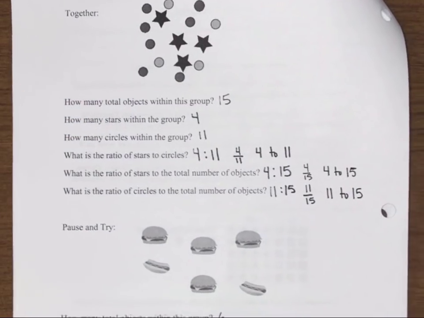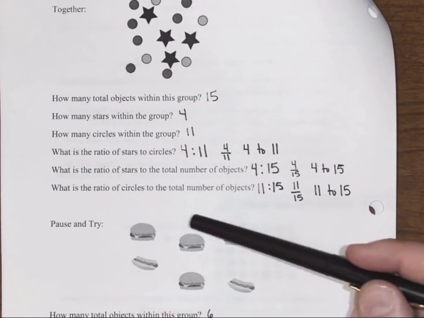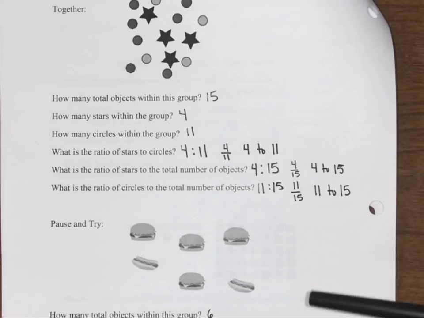All right, now I would like you to pause and try this next problem. If you look at the images here, you're going to look at comparing the quantity of hamburgers and hot dogs. So go ahead and answer each question below. I'll give you some time to work on those, and we will come back and we will check them together as a class.